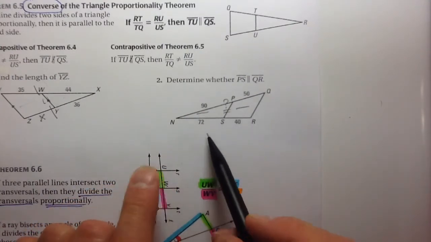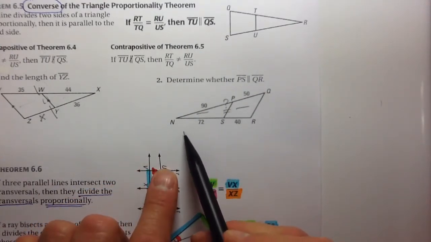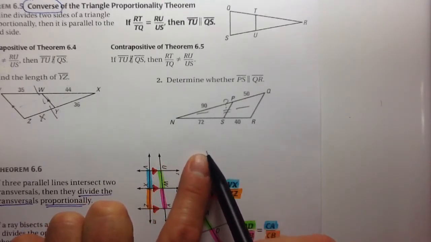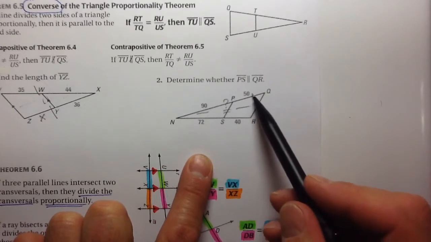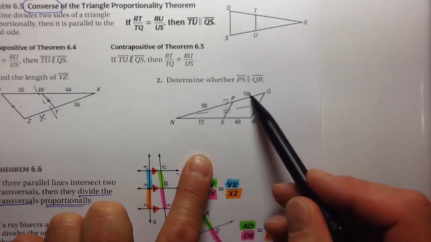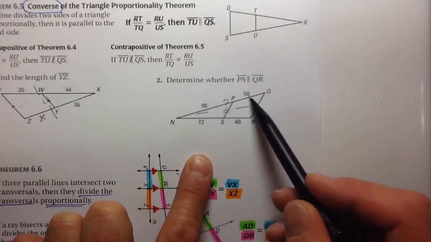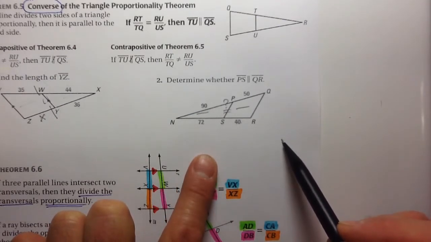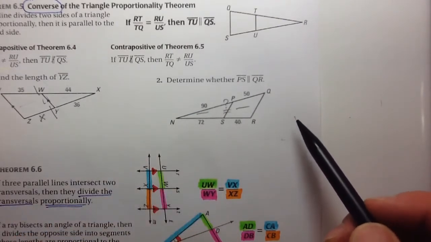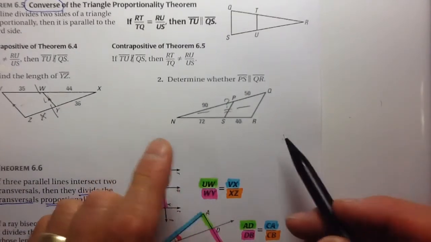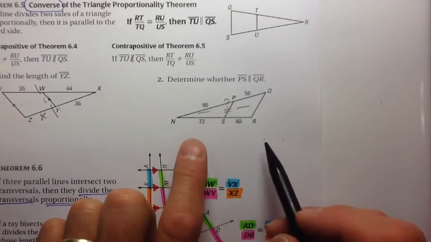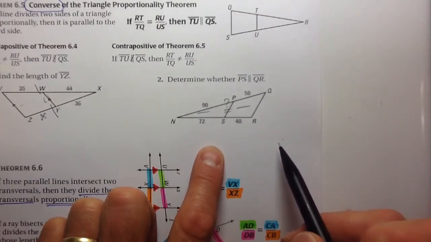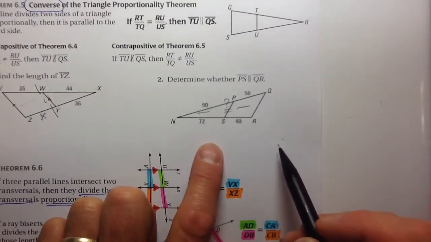And so what I'm recommending for you to do is take 90 over 72 and reduce that fraction to get a particular number, then do 50 over 40 and reduce that fraction, and see whether those two fractions are equal to each other. Fraction and ratio really are interchangeable, synonymous terms.